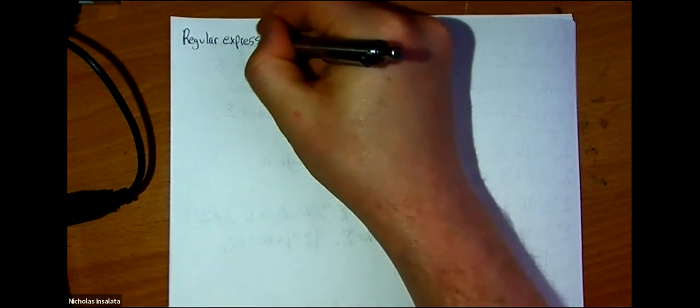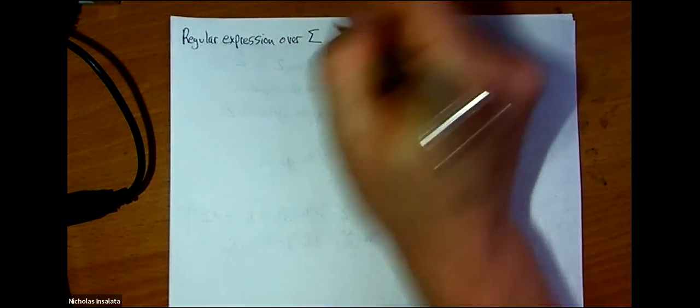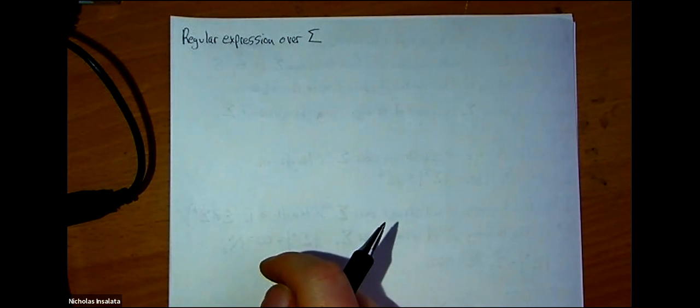But one more definition first: a regular expression. This is what we're leading up to here. Over sigma, right?